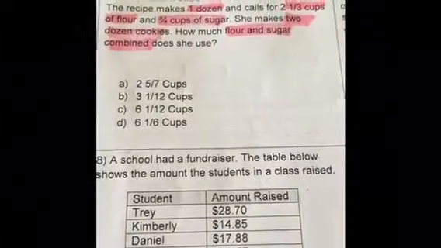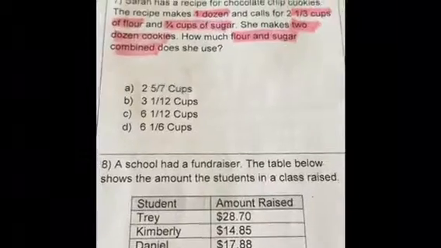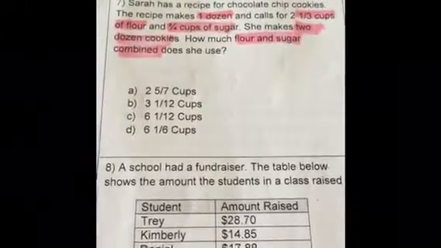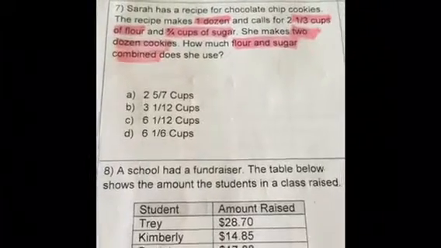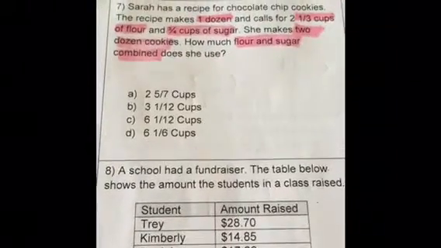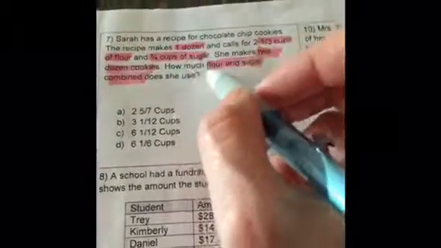has a recipe for chocolate chip cookies. The recipe makes 1 dozen and calls for 2 1/3 cups of flour and 3/4 cups of sugar. She makes 2 dozen cookies. How much flour and sugar combined does she use? Okay, first let's figure out how much combined she uses for 1 dozen.